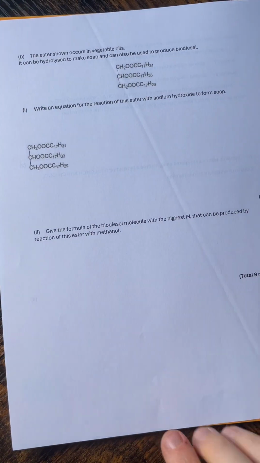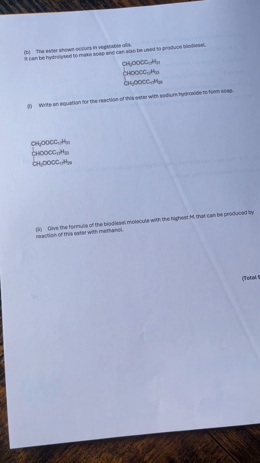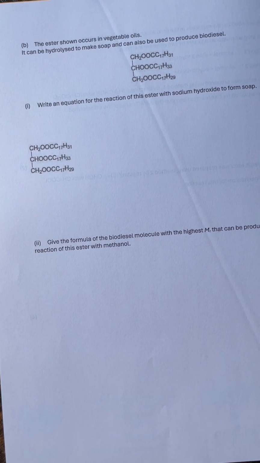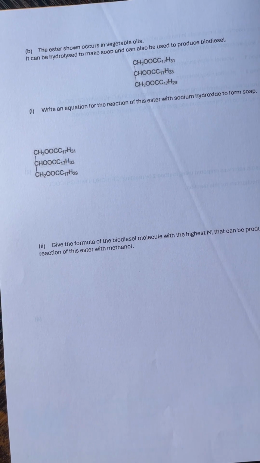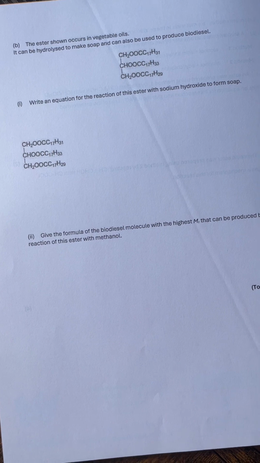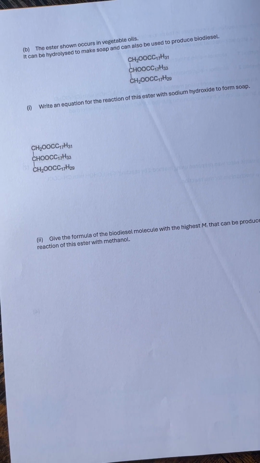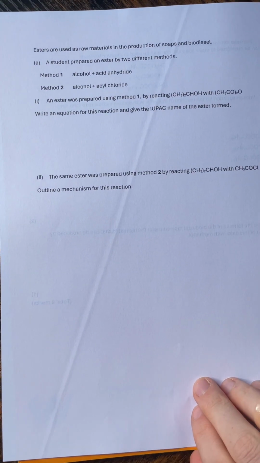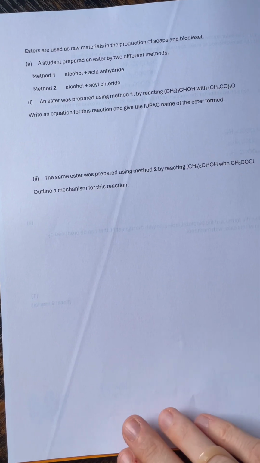Turning over onto the back, we're then looking at the ester shown, which is present in vegetable oils. We're looking at how we can hydrolyze that to form soap, and then we're also linking that to the formation of biodiesel. So as always, I will highlight and annotate, and then I will come back to you with my worked answers very shortly.